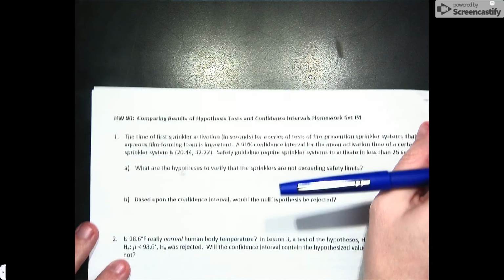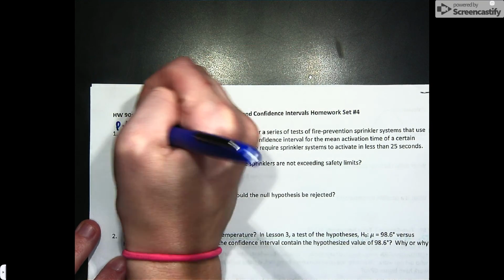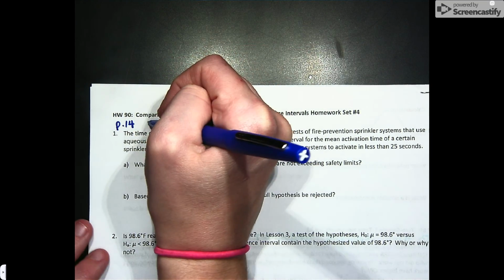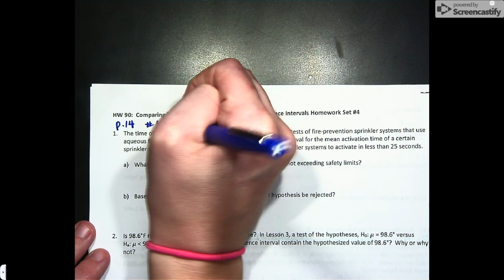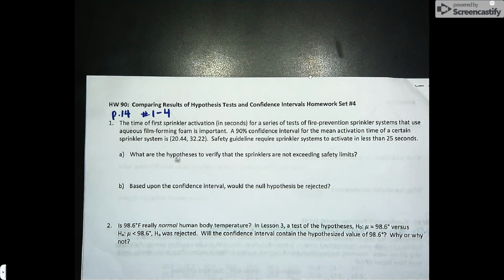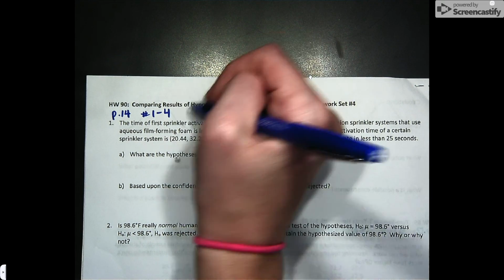Your last homework for this unit is going to be on page 14 in your packets. This is going to be numbers 1 through 4, but since you have parts A and B for 1 and 4, it's actually going to be counted as 6 problems.